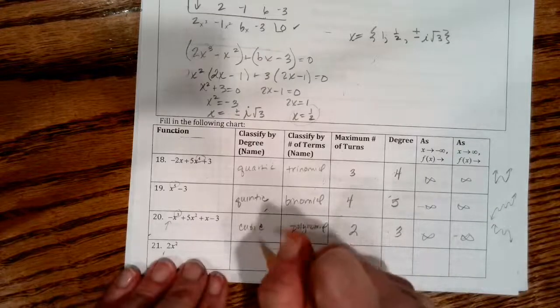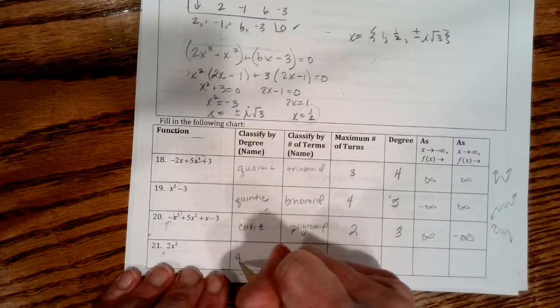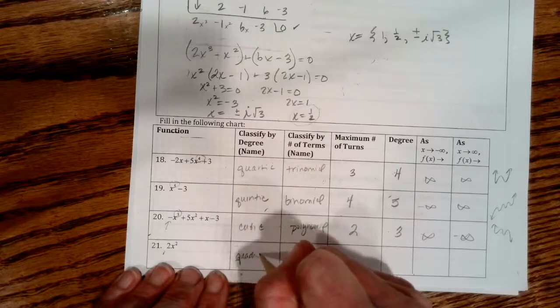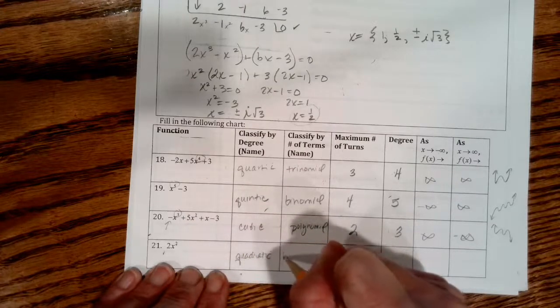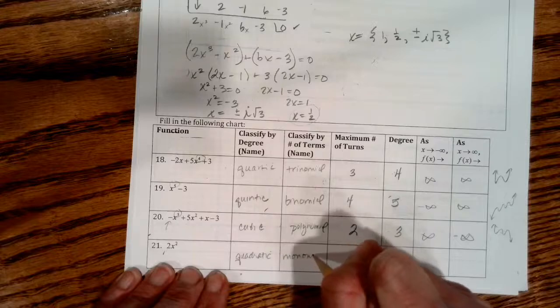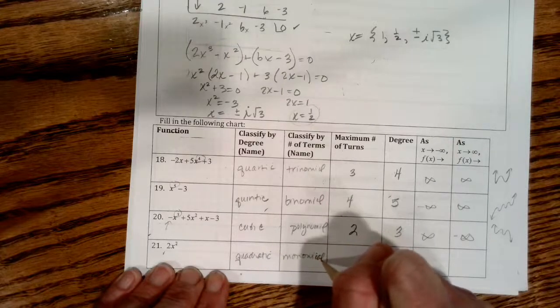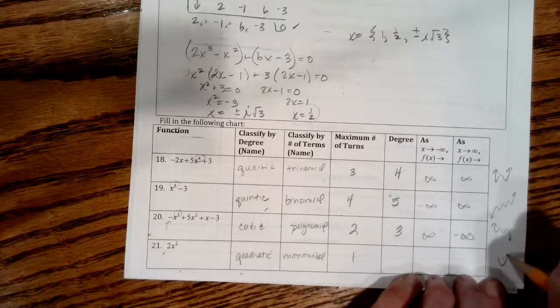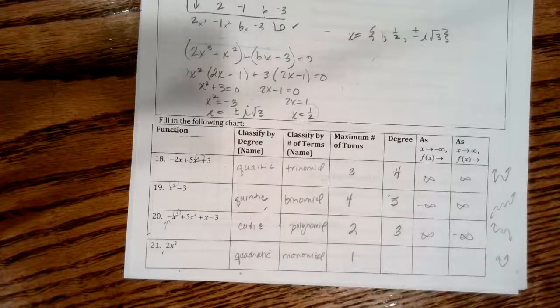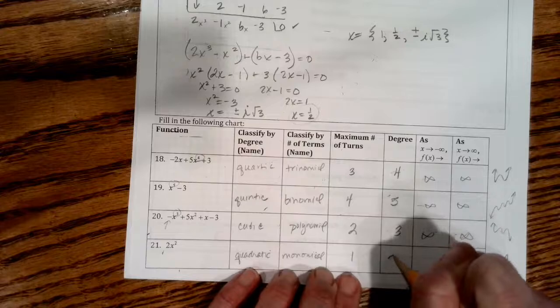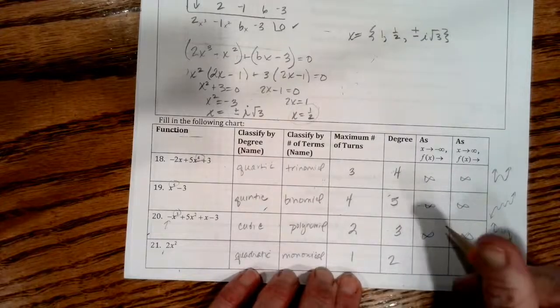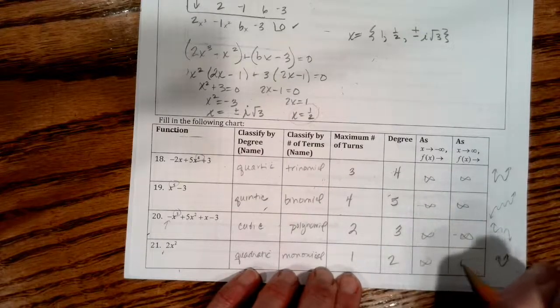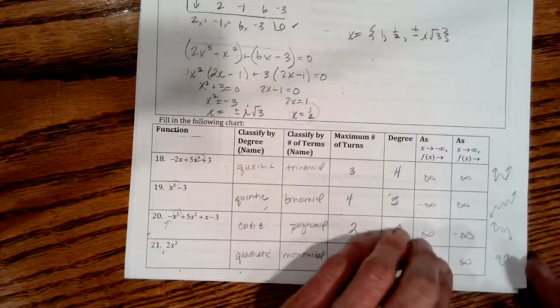All right, here is a degree quadratic. It's a monomial. So I have 1 turn. This is our parabola that we see. It is to the 2nd degree. And as x approaches positive and negative infinity, it goes up. All right, let's see what we have on the next page.